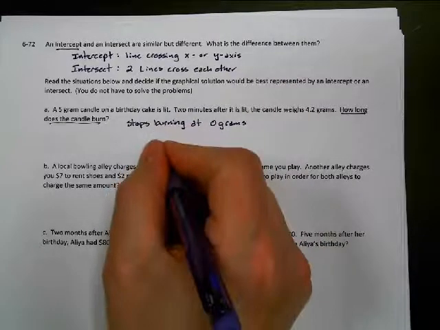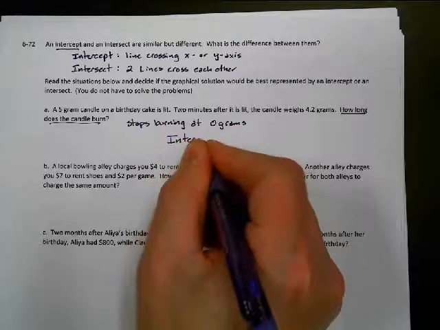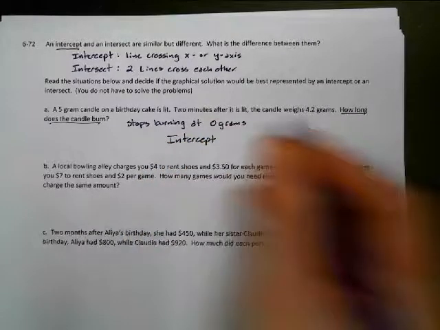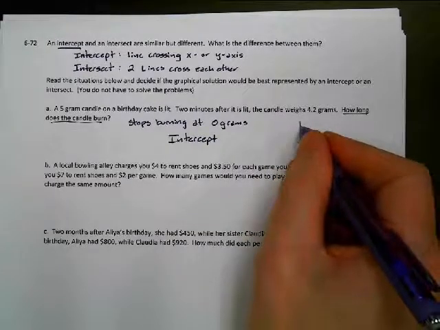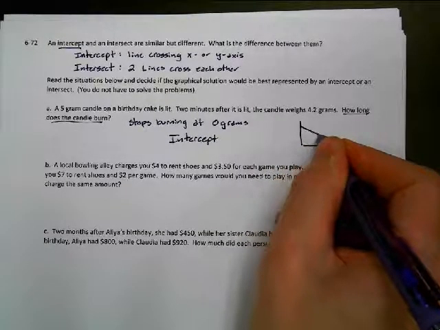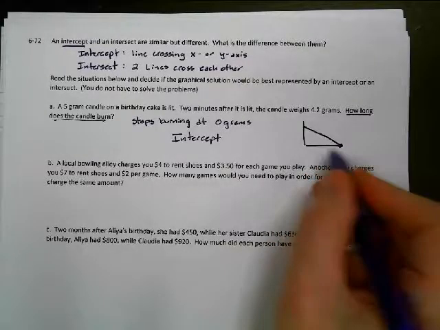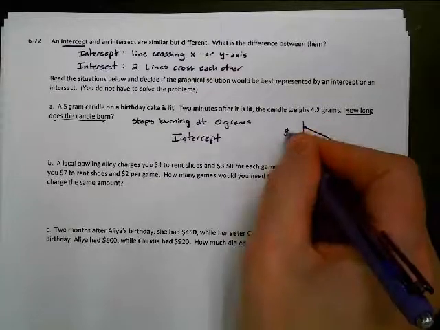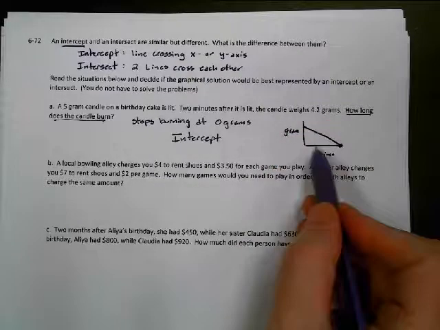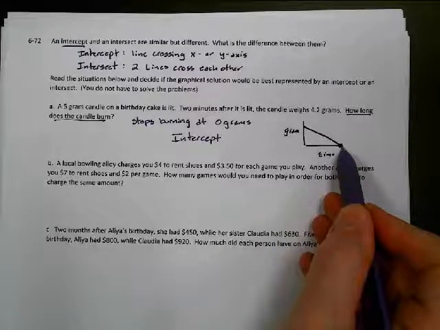Intercept. So if we were doing a chart here, we might start up here at 5 grams and then go down and burn, and we want to know how long. So this might be time over here, and this might be the grams over here. So this would be looking for the x-intercept. So that would be when there's 0 grams left. So how long when we have 0 grams?